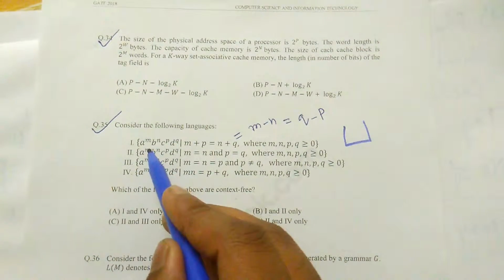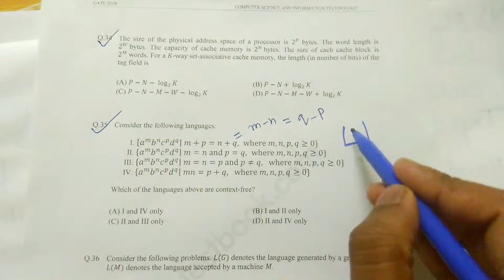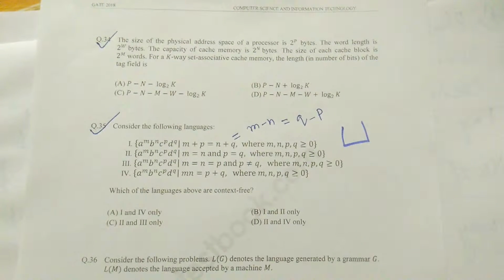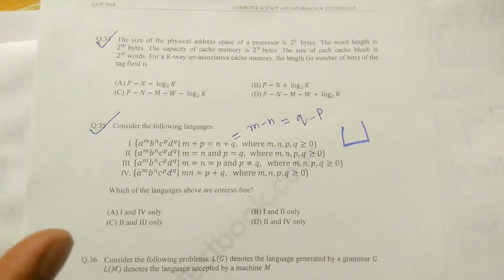first we will push a. After pushing the a, at the time of reading b, we will pop the a. How many times will we pop the a? Until we finish the b.